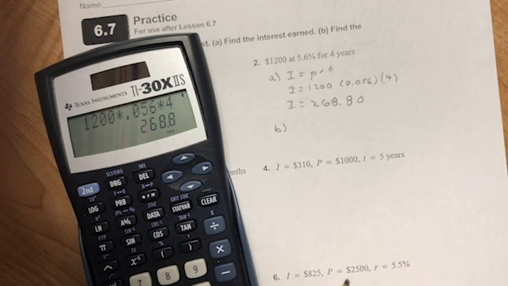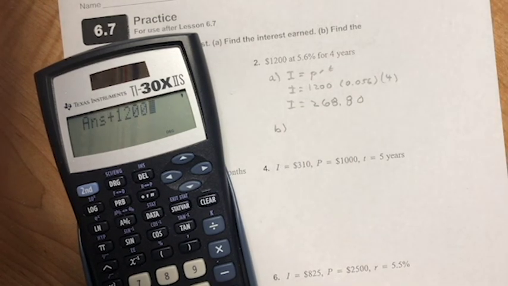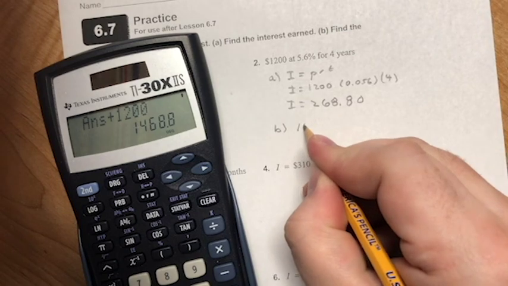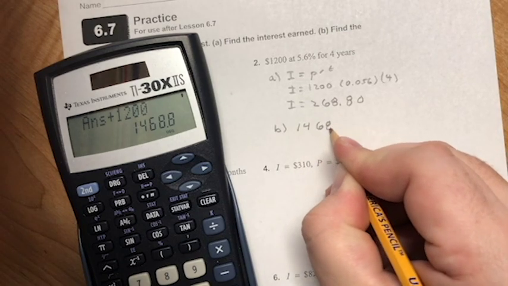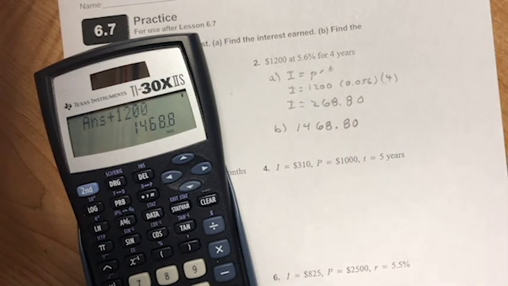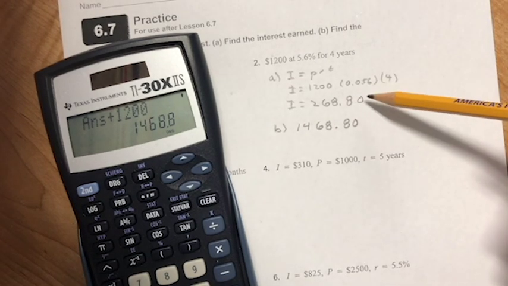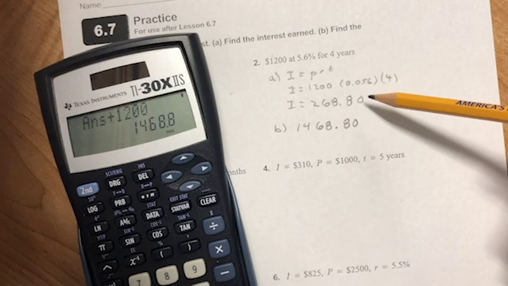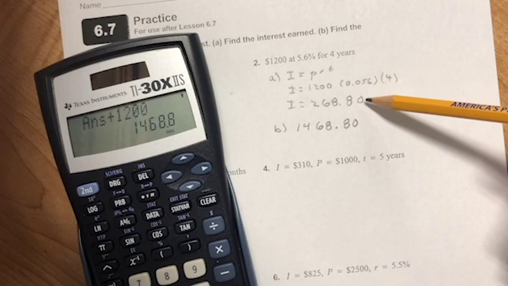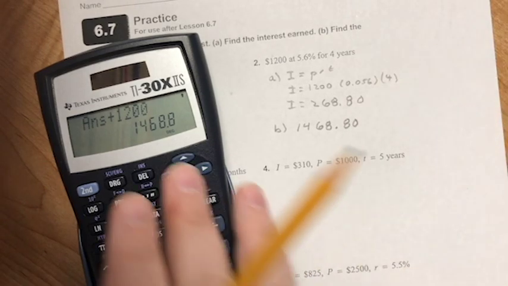But altogether, after those 4 years, I have a total of $1,468.80 at my disposal. That's what's happening here. This is my physical interest that I had accumulated. This is how much I have after those 4 years.